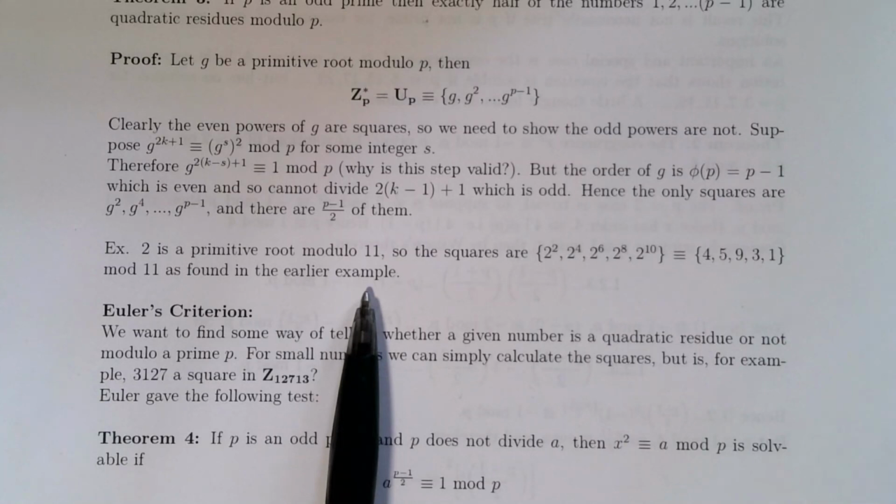Now, this works nicely for very small numbers, but we want to deal with much bigger numbers, and so we're going to need a little bit more sophisticated test for whether something's a square, and that's going to bring us to Euler's criterion, which is the next part of the story in quadratic residues, which we'll do in the next recording.